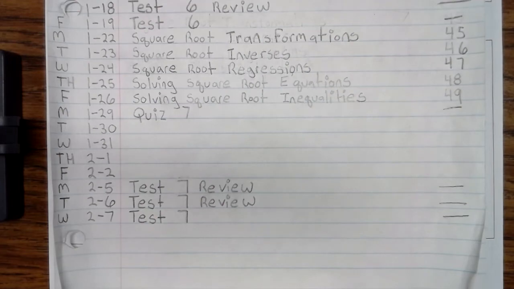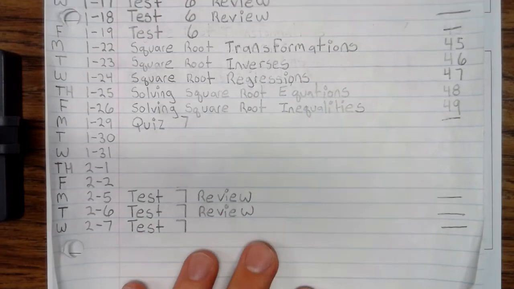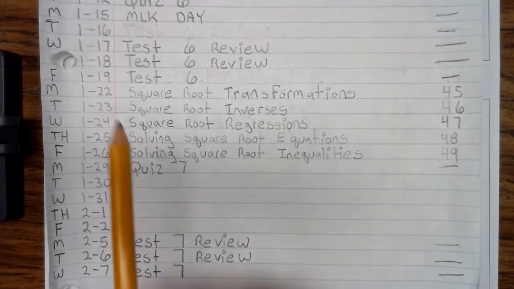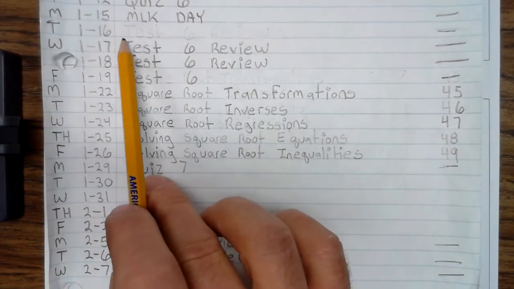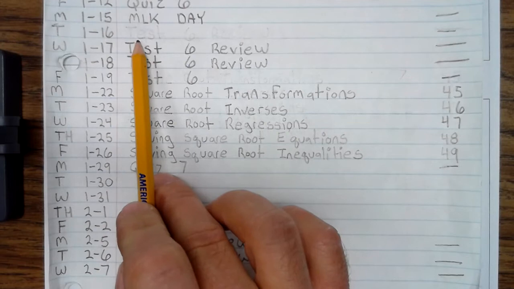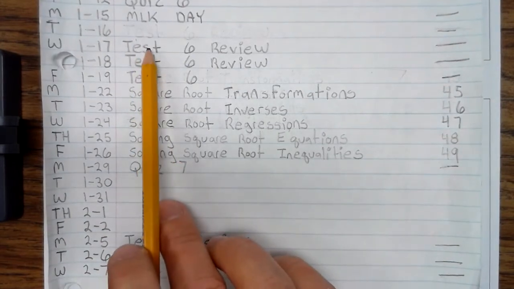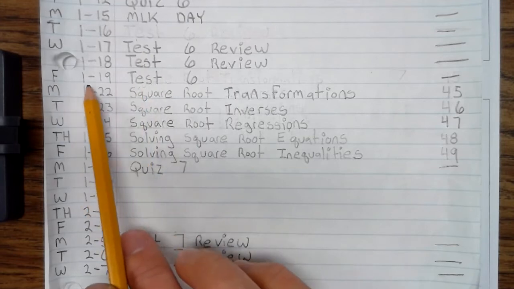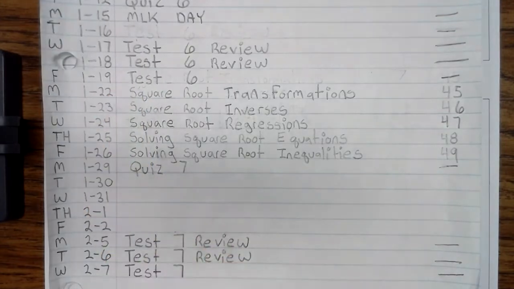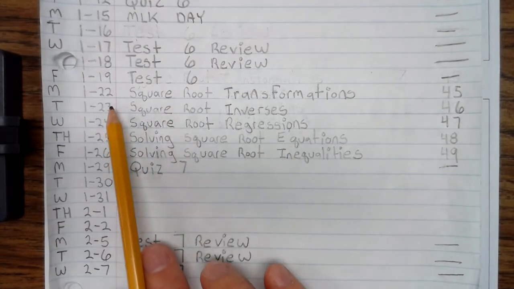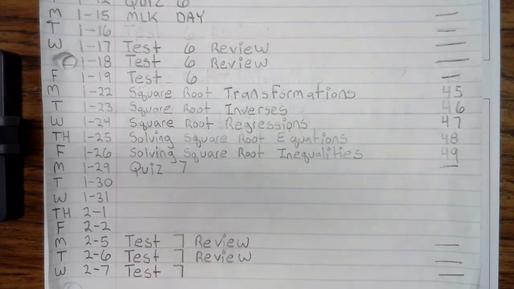Okay, Wildcats. First off, there's a couple things that we need to address. The calendar's a little different because on Tuesday, January 16th, we had a late start day, and so we moved the calendar back. So we actually moved the test till Friday, January 19th, which moved the square root transformations to Monday, January 22nd, and we removed the inclined plane activity from the table of contents.